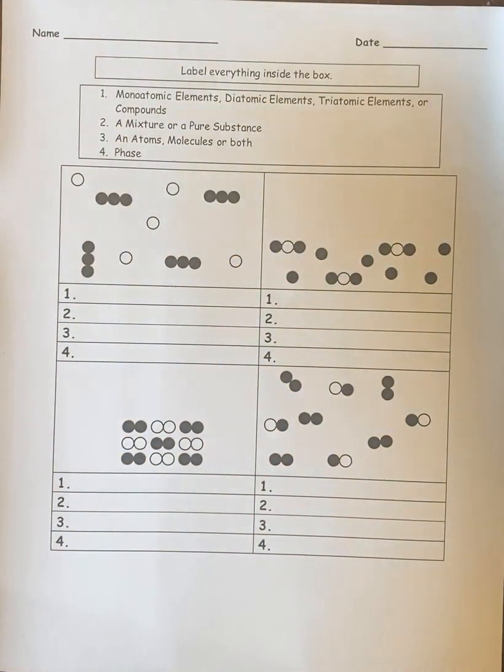In this video, we're going to go over some practice problems for identifying elements, compounds, and mixtures. There are 4 questions that you have to answer. They are right here, and all you really have to do is identify what's in the box. So if you look at question 1, the question is what's in the box? Monoatomic elements, diatomic elements, triatomic elements, or compounds. There can be any combination of the 4 things. It could be just one of them, 2 of them, 3 of them, all 4 of them.